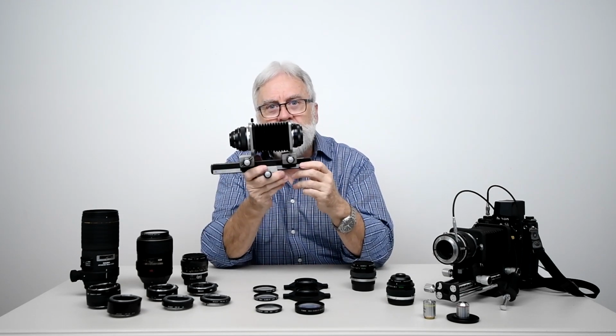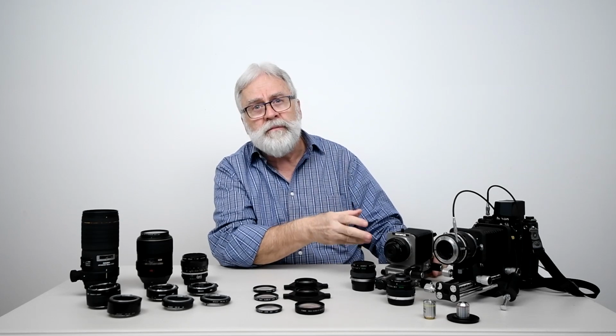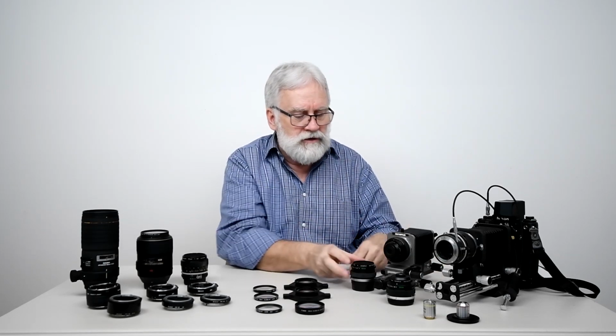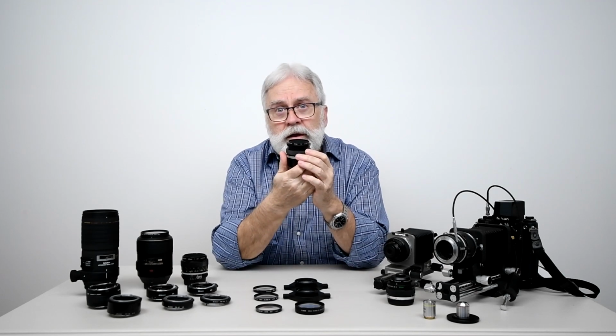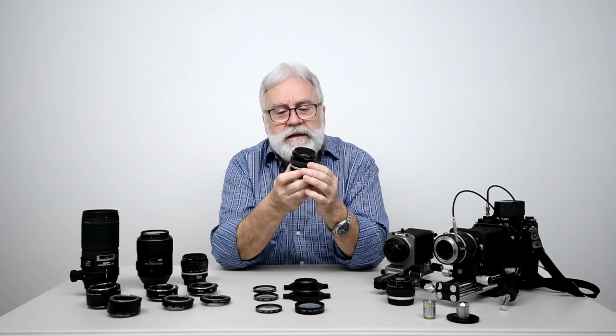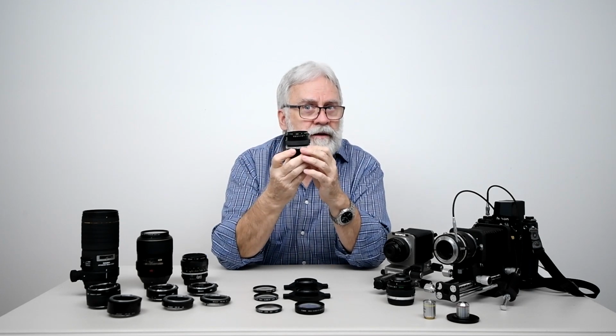I bought the Olympus bellows because Olympus made some very special lenses specifically for bellows. These lenses are optimized in quality to give you good results at large magnification. One of the lenses that I use with the Olympus bellows is the Olympus 80mm f4. This lens is designed to give excellent results around 1x magnification.